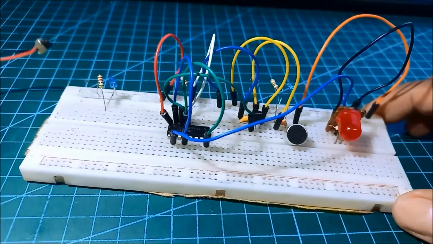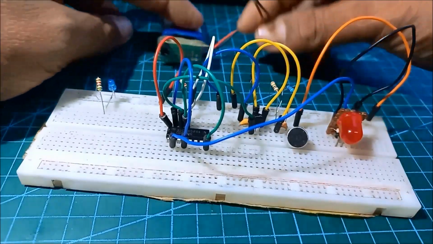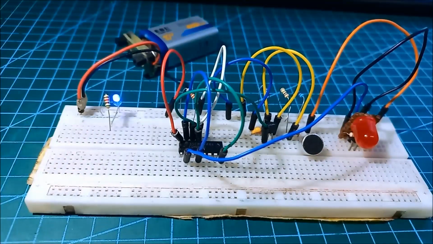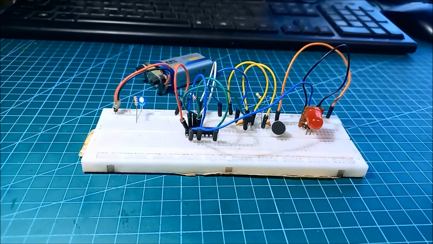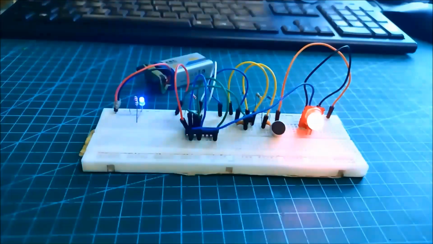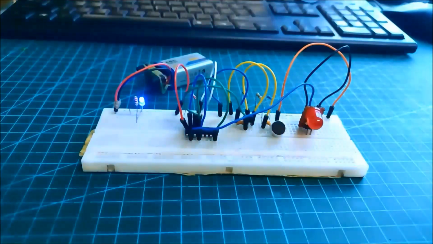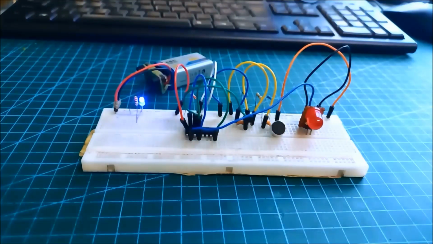Let us connect the supply. Power LED turns on. Let us now test the circuit. So when we clap, LED turns on. Clap again, LED turns off. That is our new project.